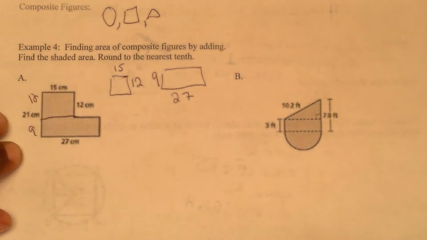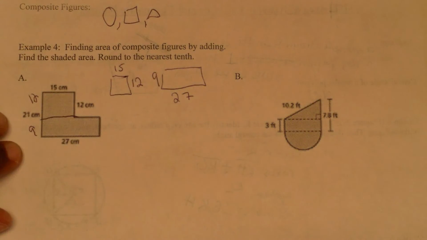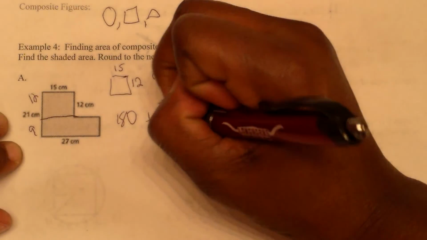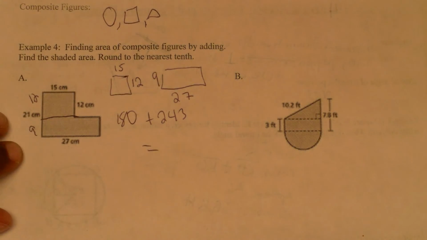So we have 9, and now we can find both of those areas. 15 times 12, which is 180, and then 9 times 27, which is 243. Add those two together for the composite figure.